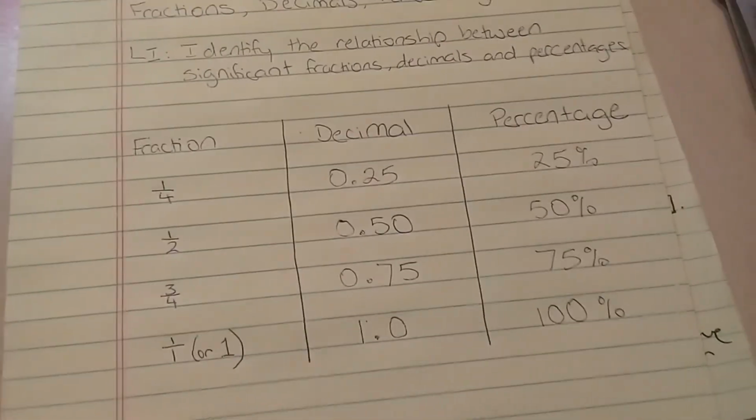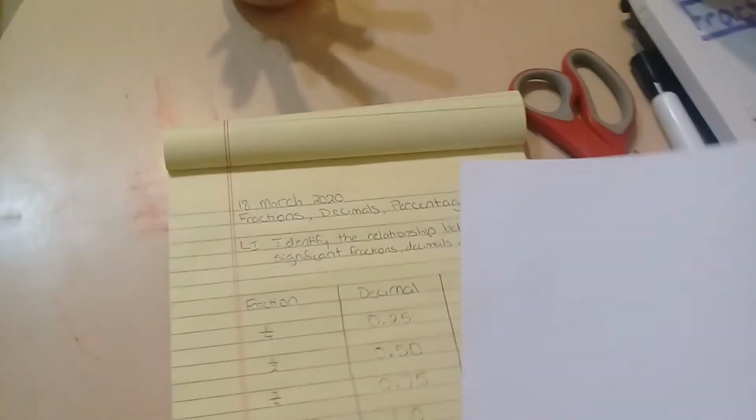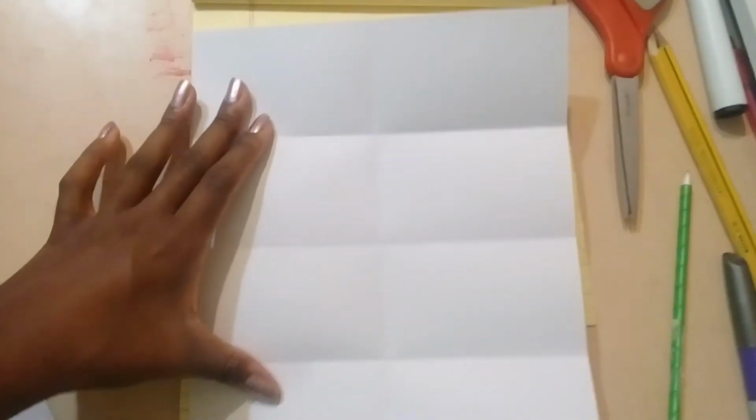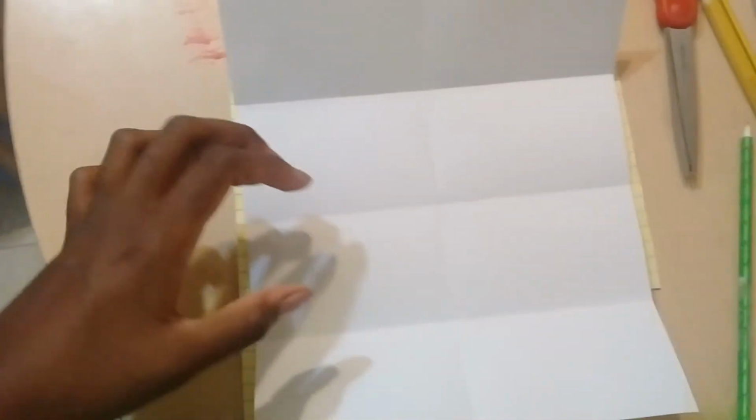We're going to turn these into little flashcards now. So this is where your white piece of paper is going to come in handy. And you're going to be needing a pair of scissors. So off camera, I just folded my paper into 8 equal parts. I'm going to show you how I did that.